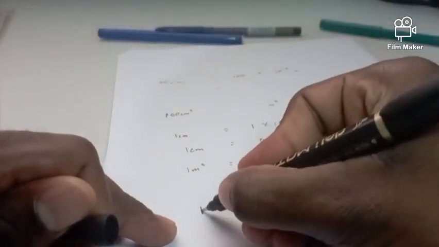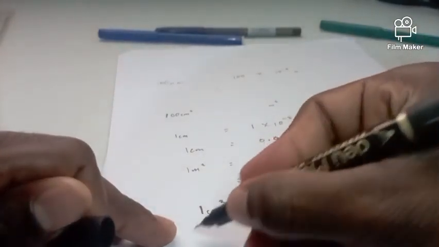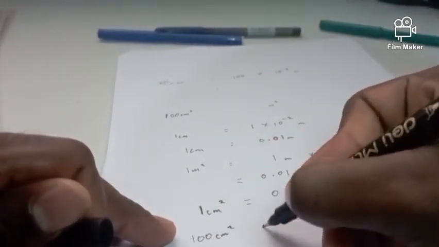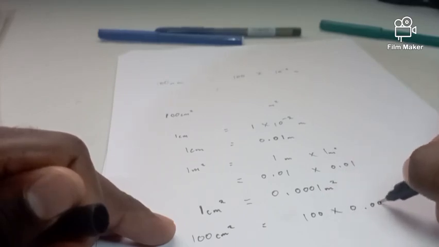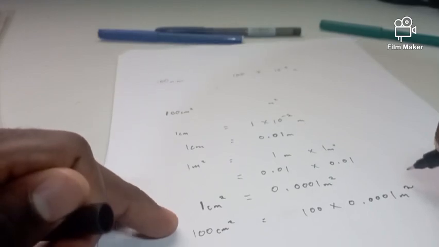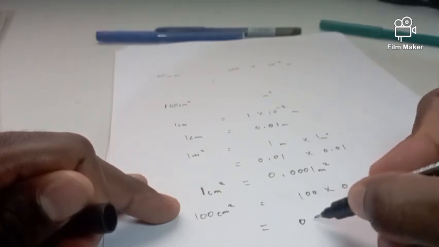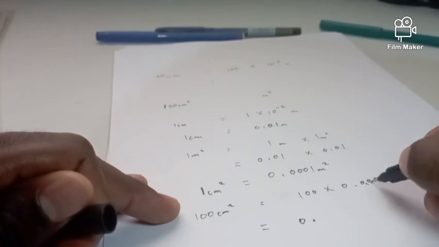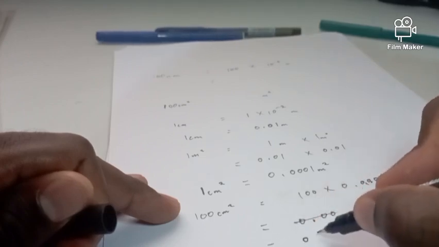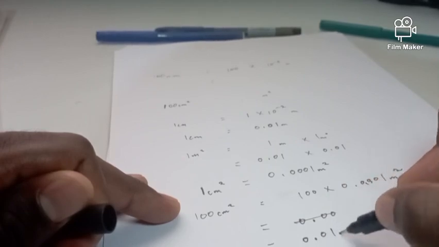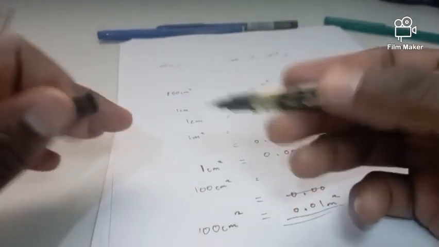So 1 square centimeter will be equal to that. What about 100 square centimeters? Let's just multiply this by 100. And I would get 0.01 square meters, like that. That is 100 square centimeters.